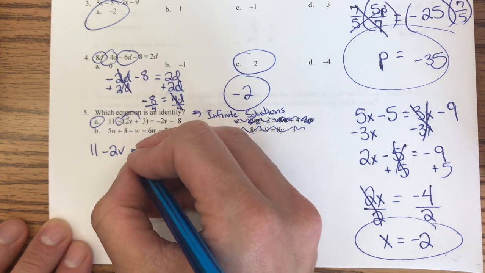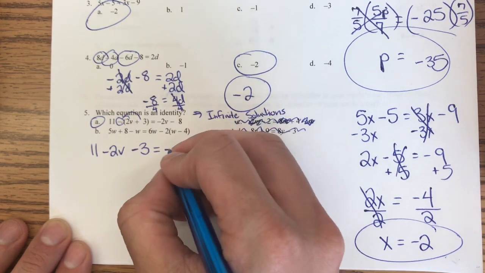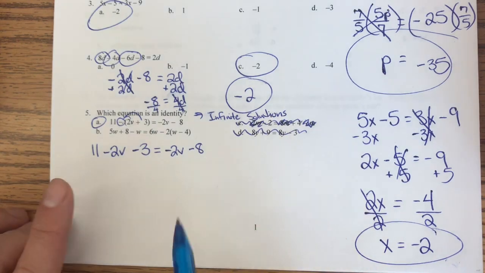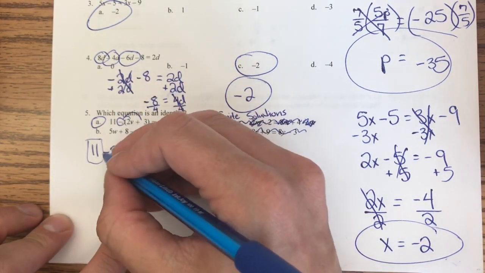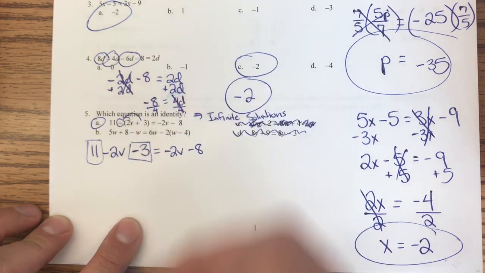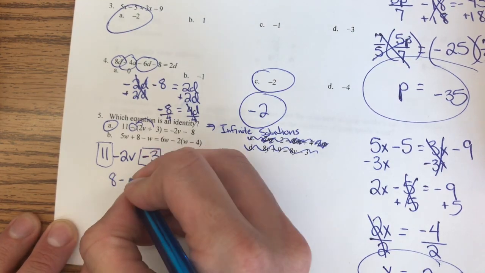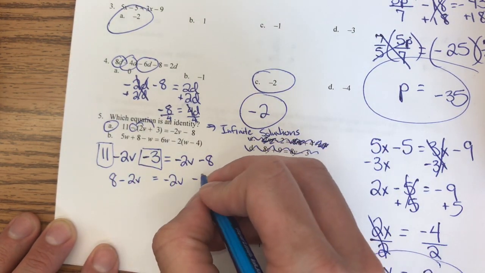Negative times +3 is -3, equals -2v, minus 8. Now on the left side, I have an 11, next to a -3. 11 minus 3 is 8. 8 minus 2v equals -2v minus 8.